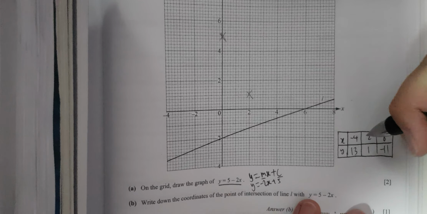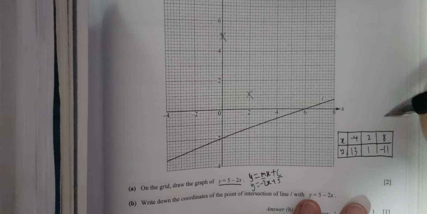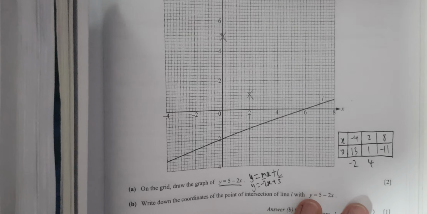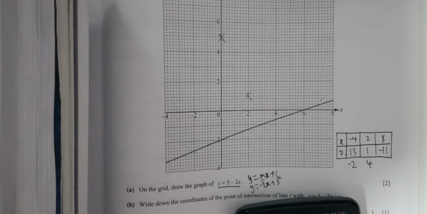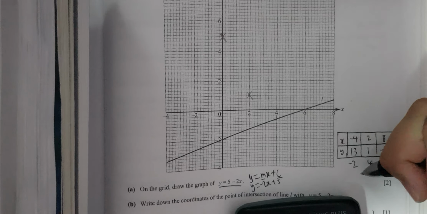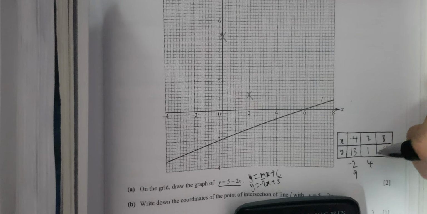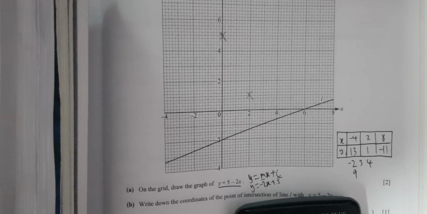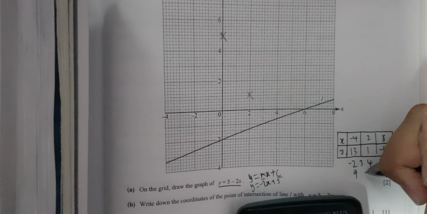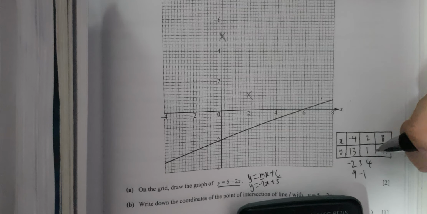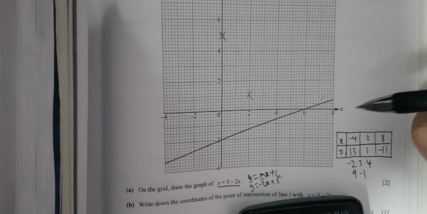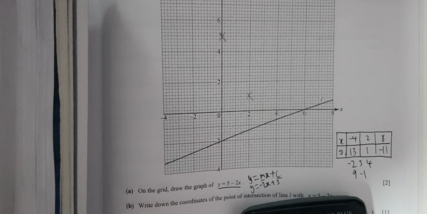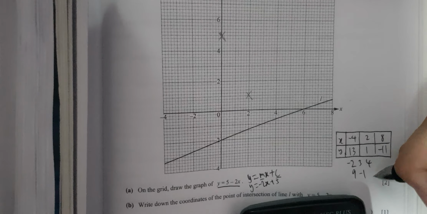So what I will do over here is find -2 and then 4. So 5 minus 2 times -2 is 9. It's still out of range. We'll try 3 then. At 3, y is -1. And then at 4, it's -3.